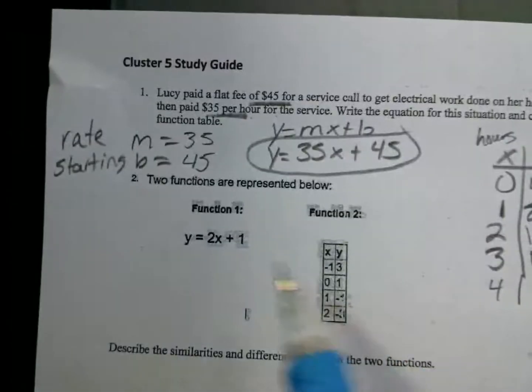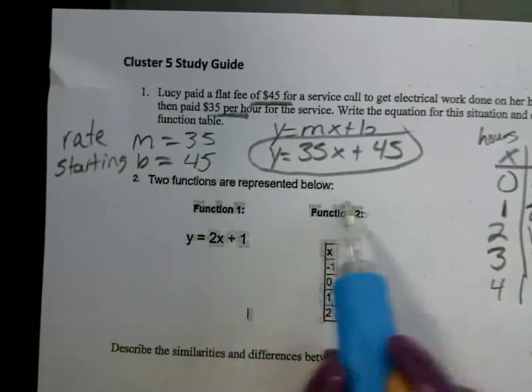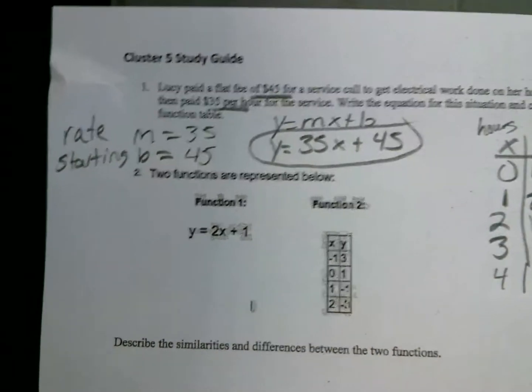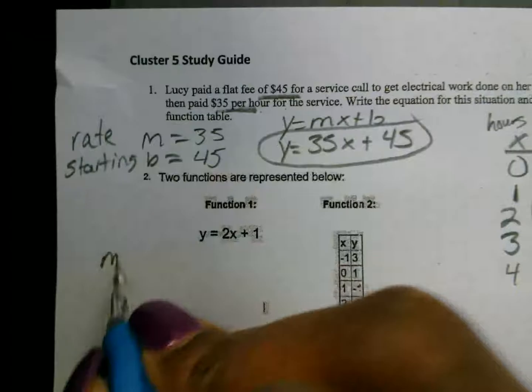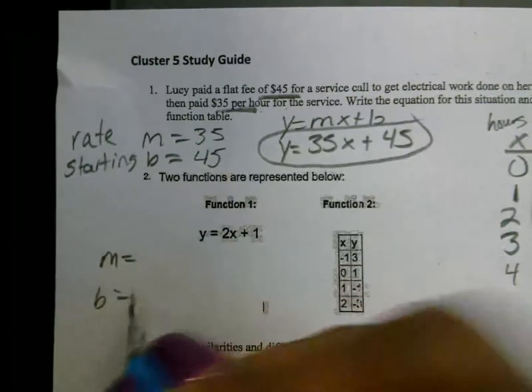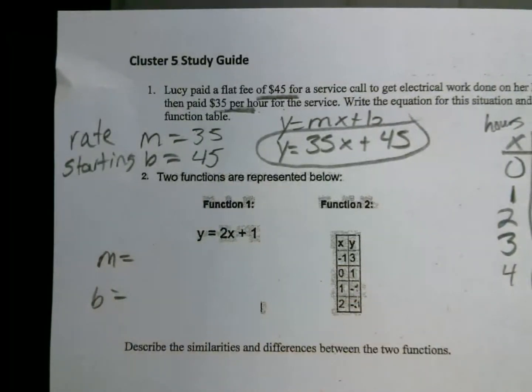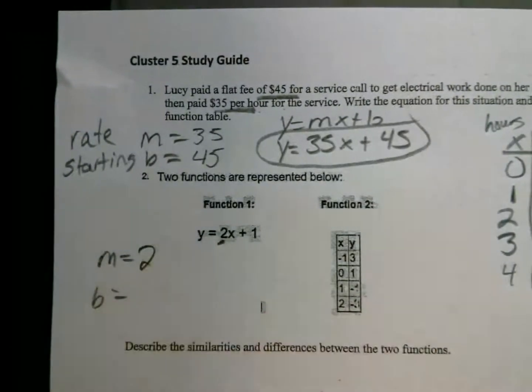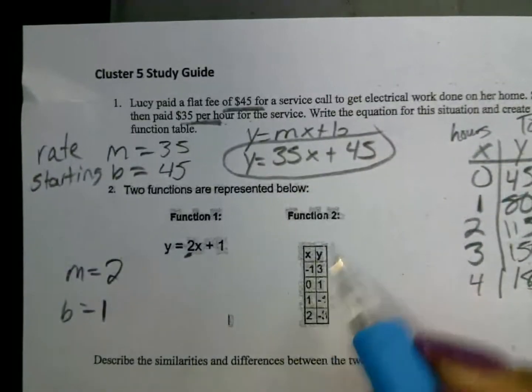All right, let's look at the function. It says there are 2 functions below. We want to know the differences and similarities between the 2 functions. So let's label our M and B for the first equation. See if you can get that right. Pause for the cause, Ms. Reyes. M and B. Our M here is going to be the number that's attached to the X, which is 2. Not X, but the number in front of X, okay? Our B is going to be 1. So let's do the same thing for the table.